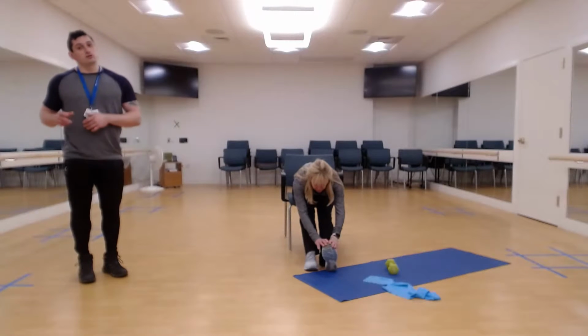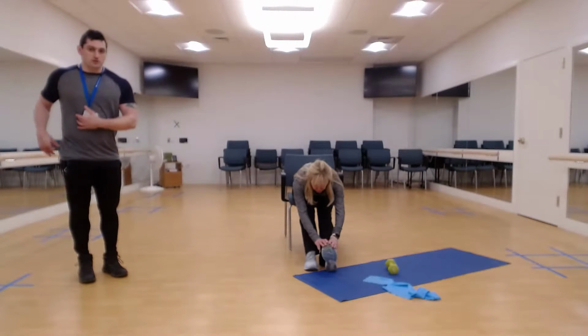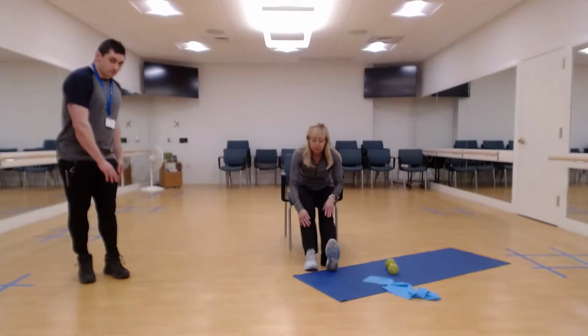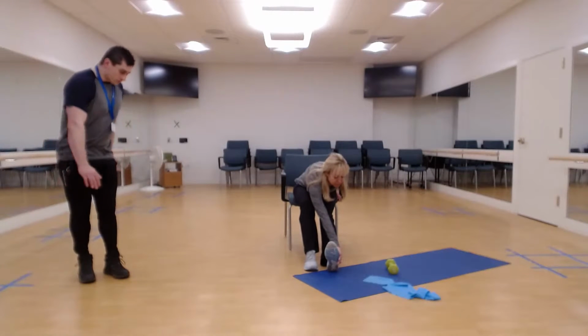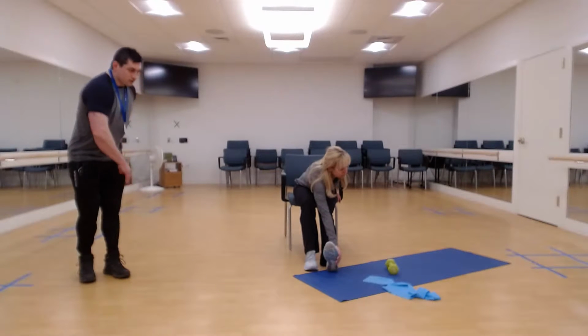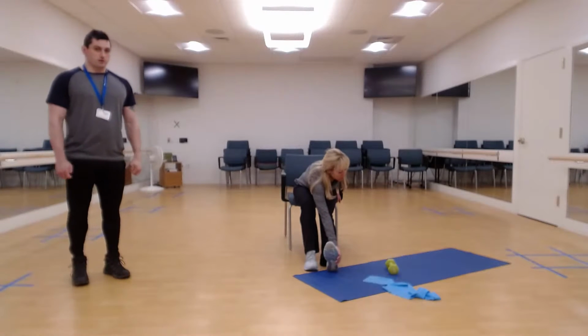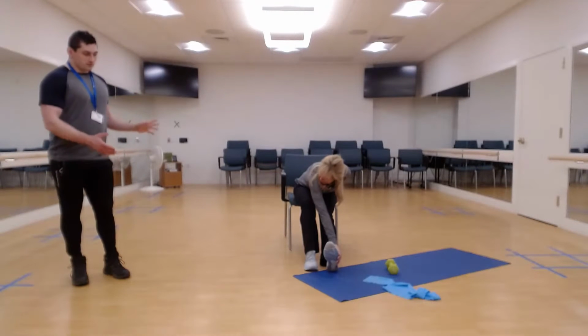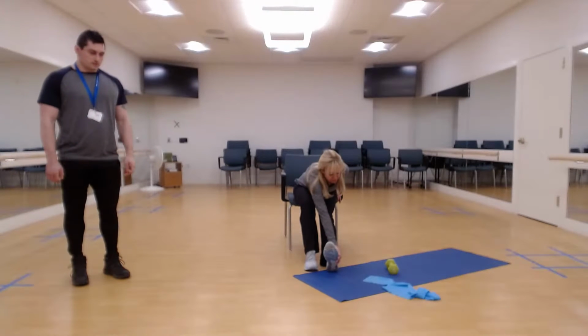You can also get a little bit of stretch on the opposite side by trying to reach over with the opposite arm. So if your left foot was out, you reach over with the right onto the opposite side of that foot, and it'll force you to twist a little bit there as well. Be careful when you do come out of this position. Make sure you're moving slowly.